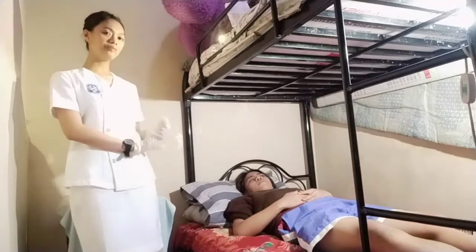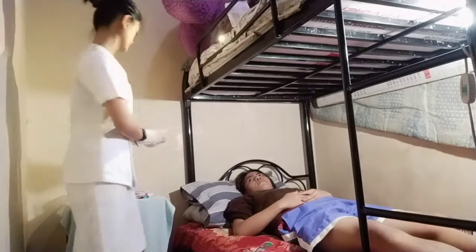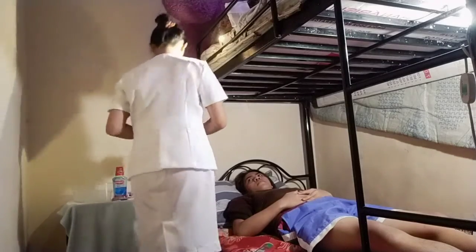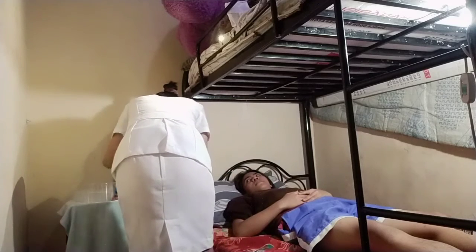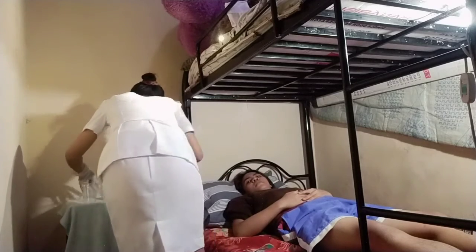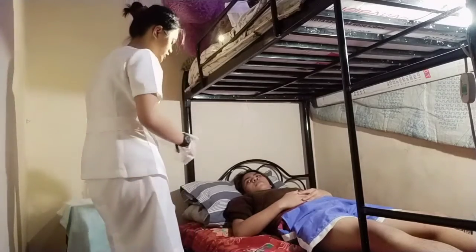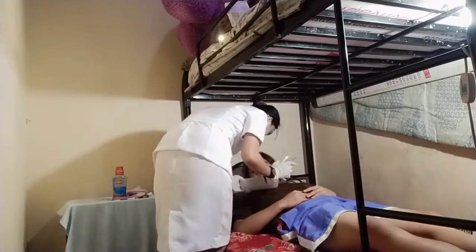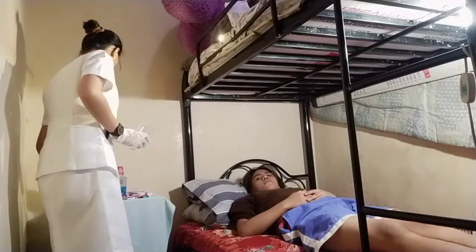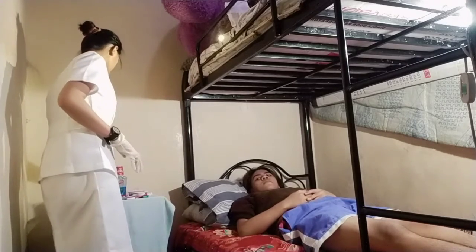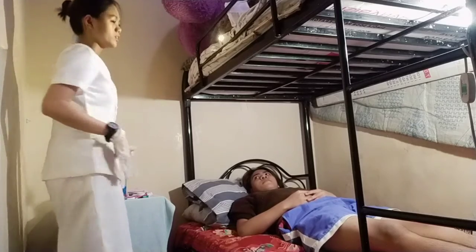After wiping the mouth of the patient, let's provide dental floss. So after floss, let's allow the patient to rinse his mouth and spit out the excess toothpaste or any liquid in his mouth into the basin.